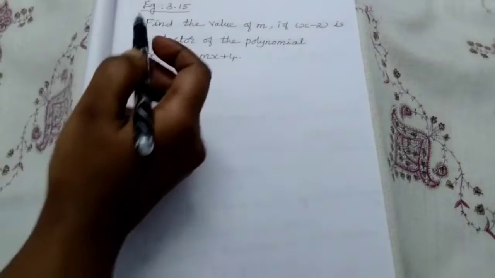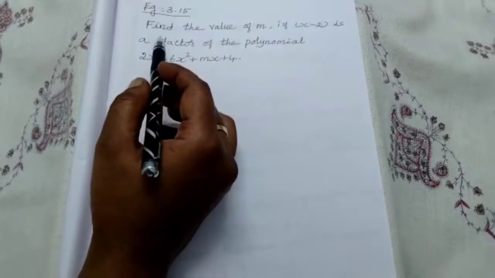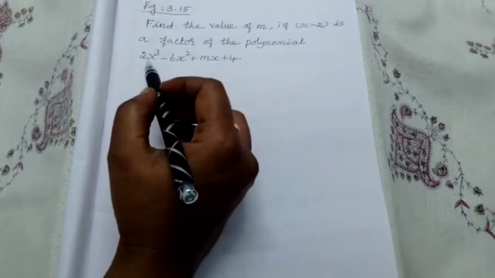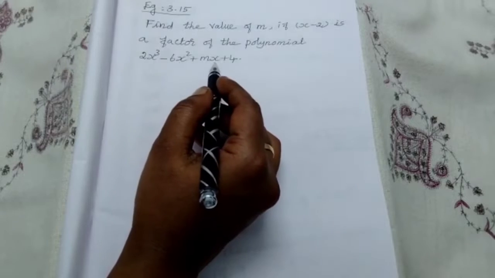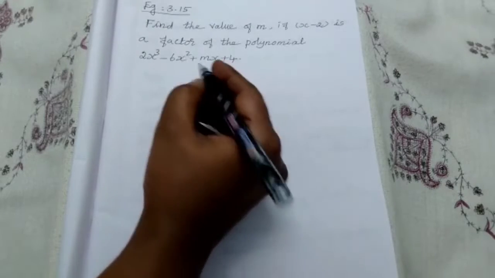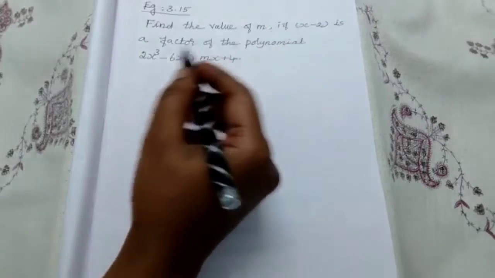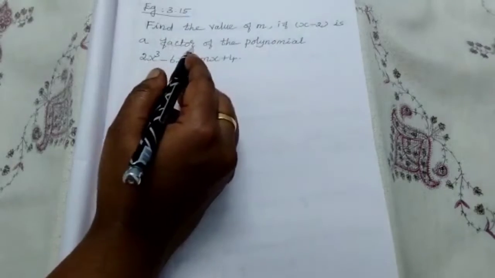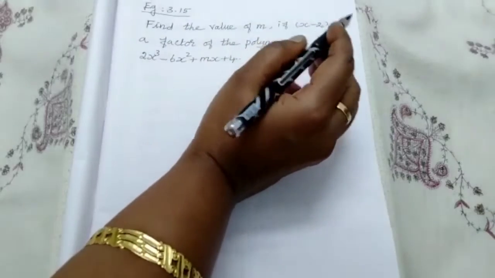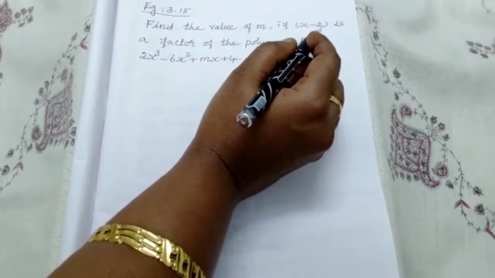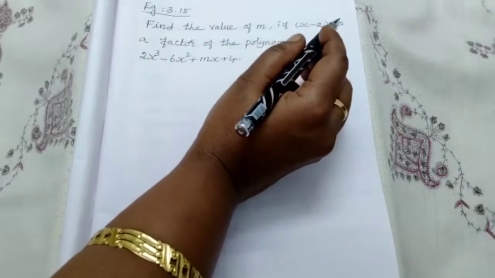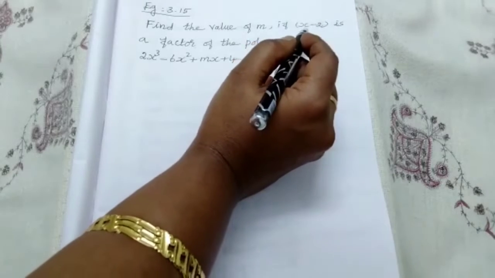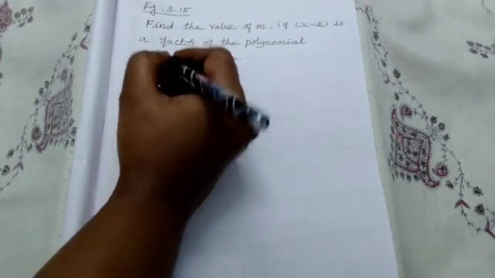Next we are going to do example 3.15. Find the value of m if x minus 2 is a factor of the polynomial 2x cube minus 6x square plus mx plus 4. Okay, here find the value of m. X minus 2 is the factor given. X minus 2 is the factor means p of 2 is equal to 0. That means p of 2 equal to 0 means we can say x minus 2 is the factor.